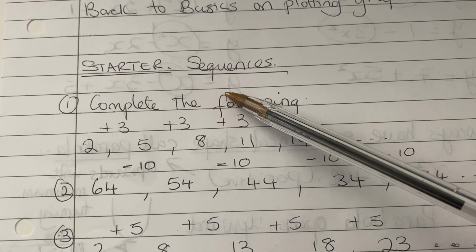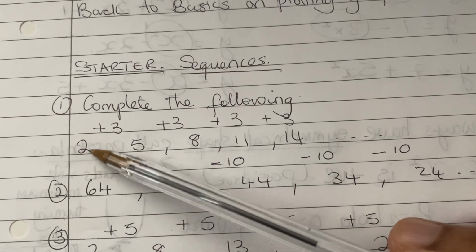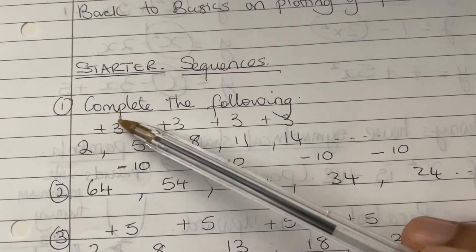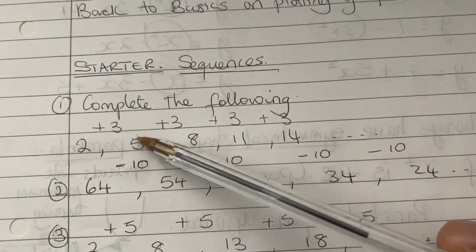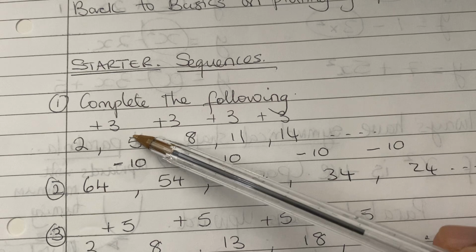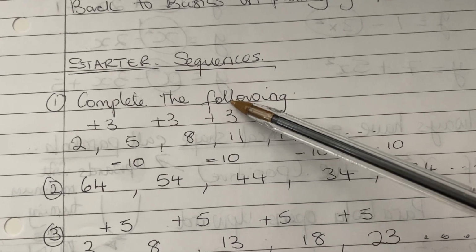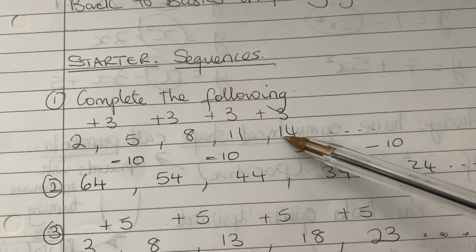Just this one. So we've done it. That will be our first term. That will be the difference. So 2 add 3 will give us 5. Add 3 will give us 8. Add 3, 11. Add 3, 14.